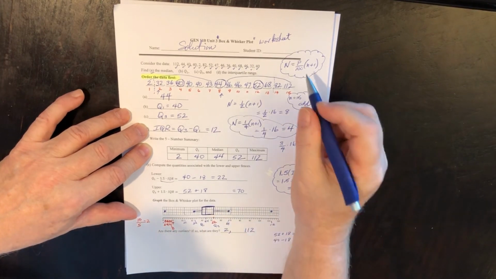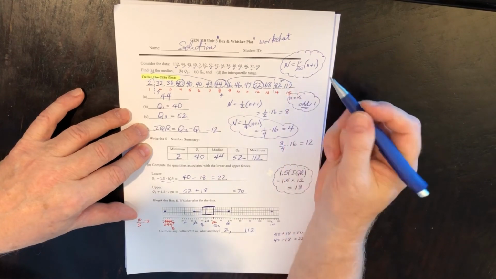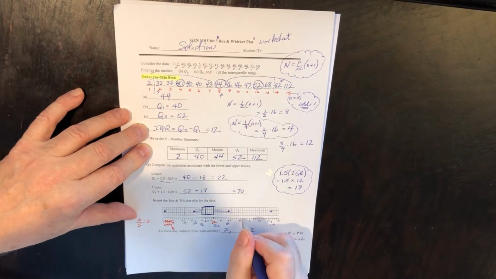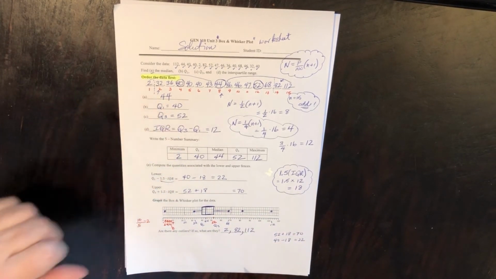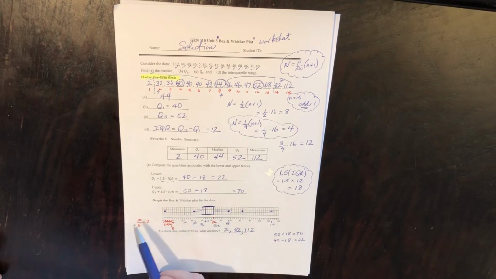And there is another number, 82, which sits outside of the fence. That is another outlier. And so we have completed our box and whisker plot, and we have 3 outliers.